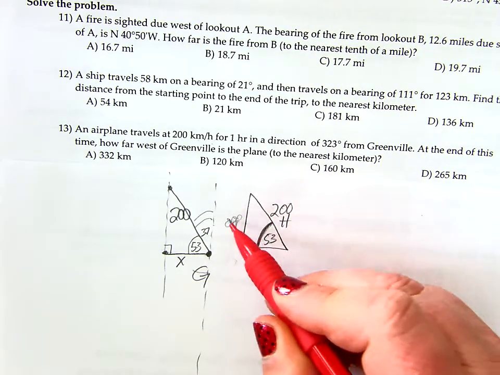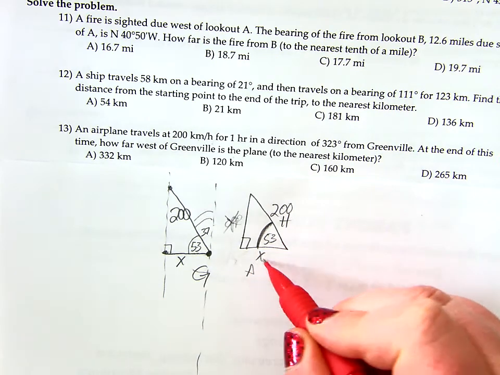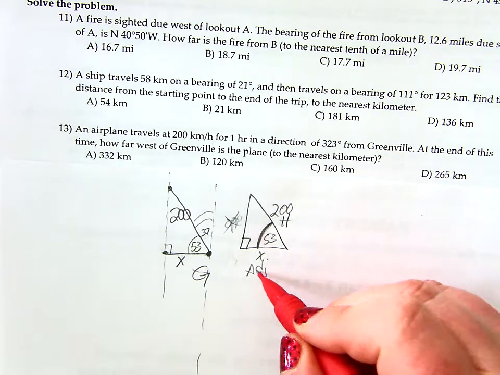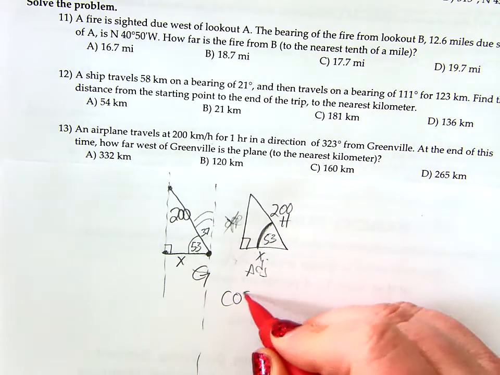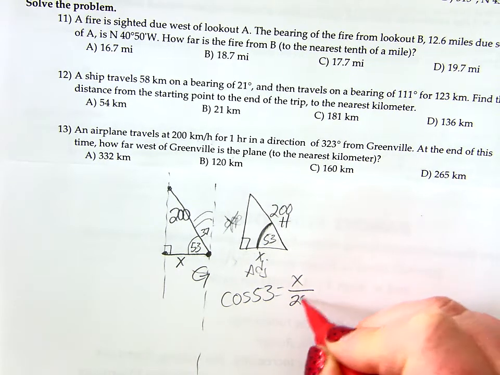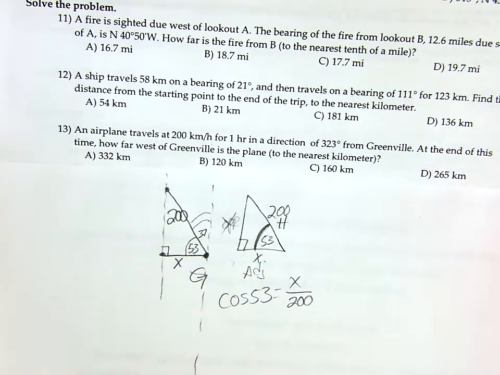I don't have anything marked there, so I don't care about the opposite side. This side that's marked with the x is the adjacent side. So I want the SOHCAHTOA one that deals with adjacent and hypotenuse. It's cosine. So cosine of 53 should be adjacent over hypotenuse. And now I can solve for x. Cosine of 53 times 200 is 120.3. So I'm going to go choice B.